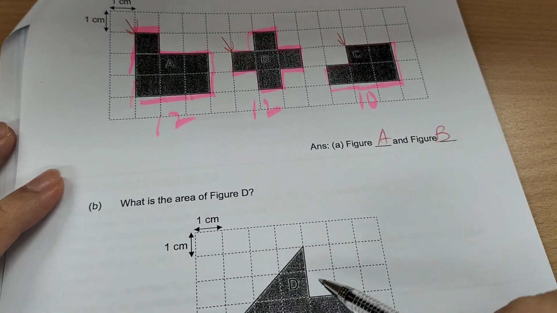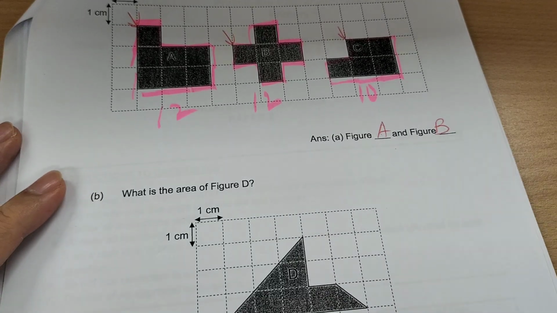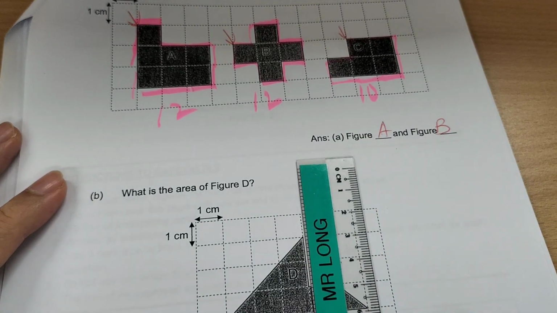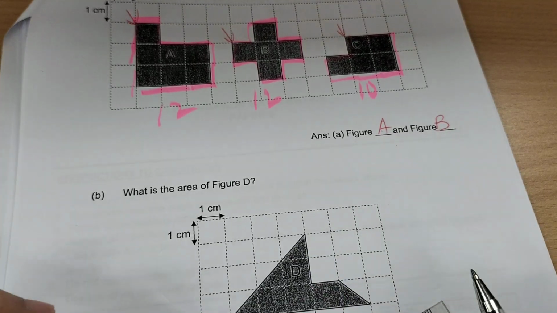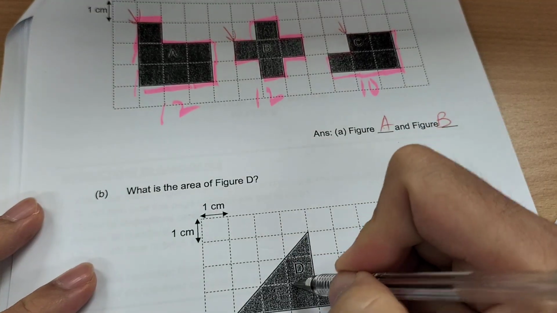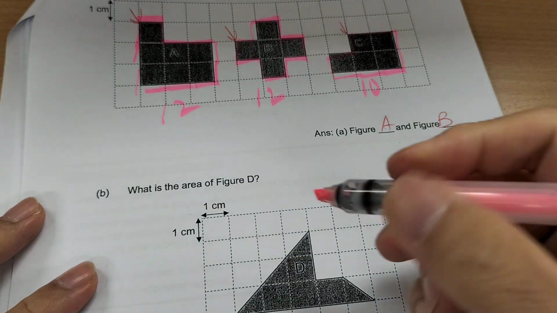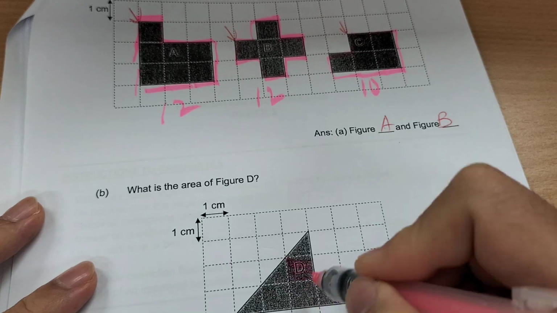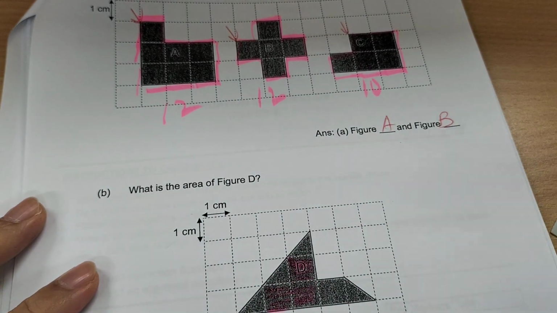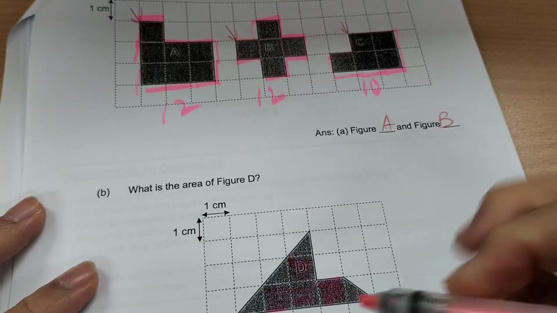What is the area of figure D? Now, let's take a look at that in two parts. On this part first, what's the area? Then check the other side, what's the area? Okay. You can see this is one part, 2, 3. I have 3 already, and 4 squares.